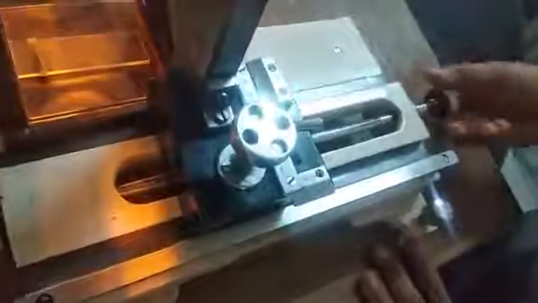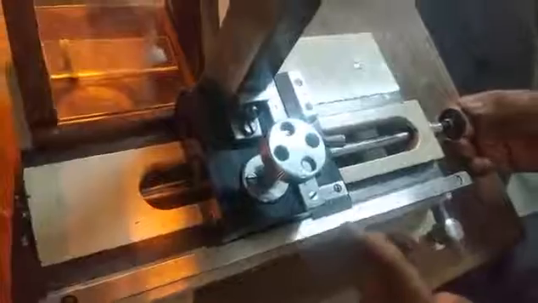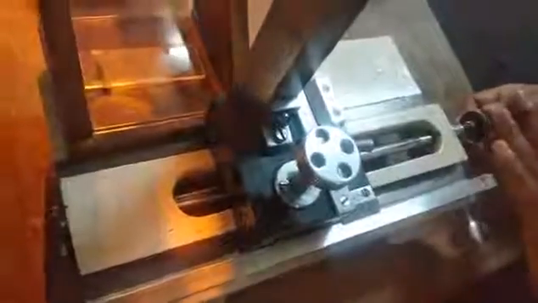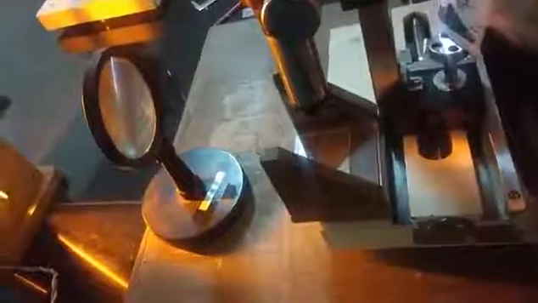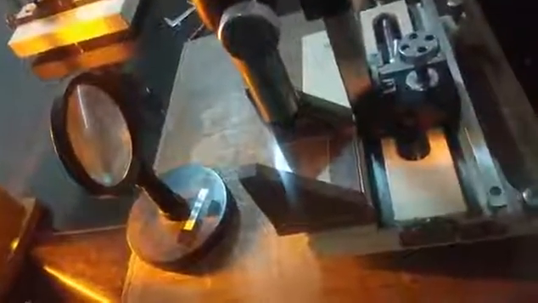After that I have to move this screw such that the black lines are shifted by 5 numbers. Then I have to fix this and take the reading. That is said to be the n plus 5th fringe. So now I am doing it. Now it coincides with a particular black fringe. Now I am going to note down the reading.